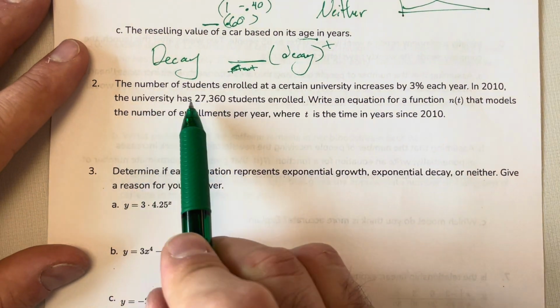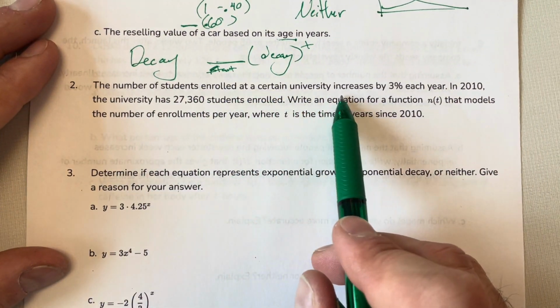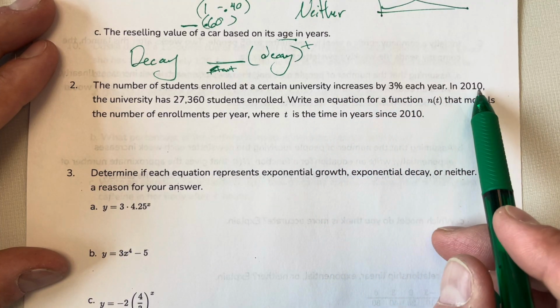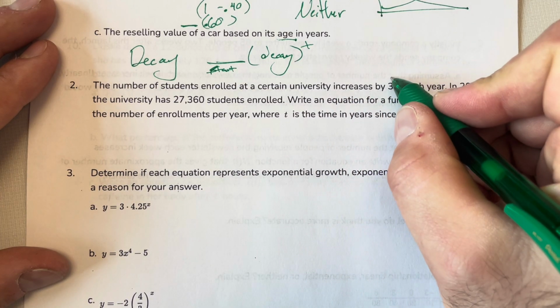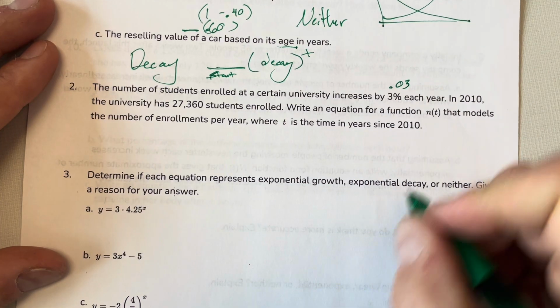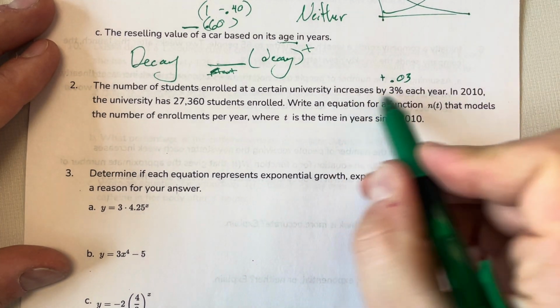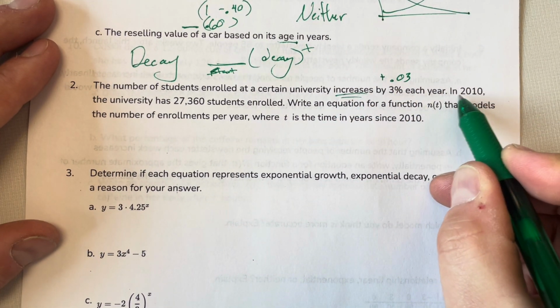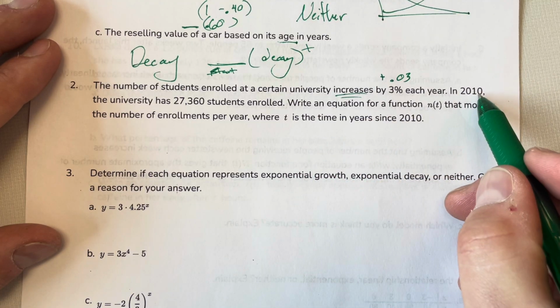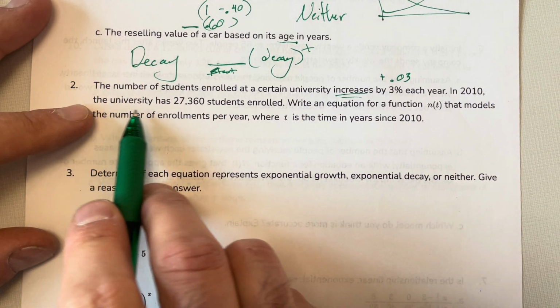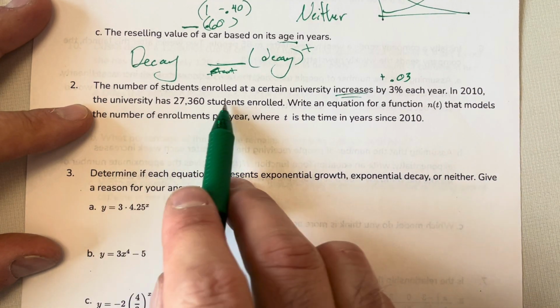All right, so the number of students enrolled at a certain university increases by 3% each year. I like that, 3% each year, so that's 0.03 that we're going to be using, and we're going to be adding that on. It's increasing, boom, boom, boom. All right, so in 2010, is that year 1? In 2010, the university has that many students. Is that a starting value?